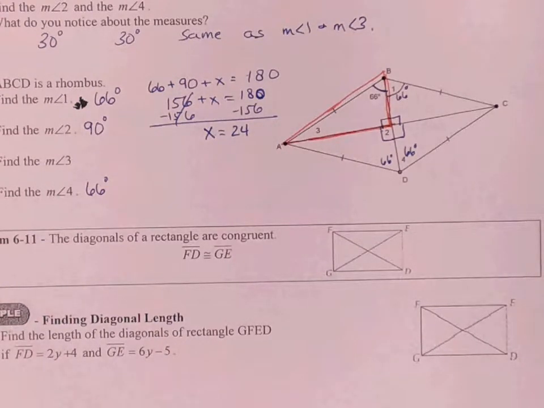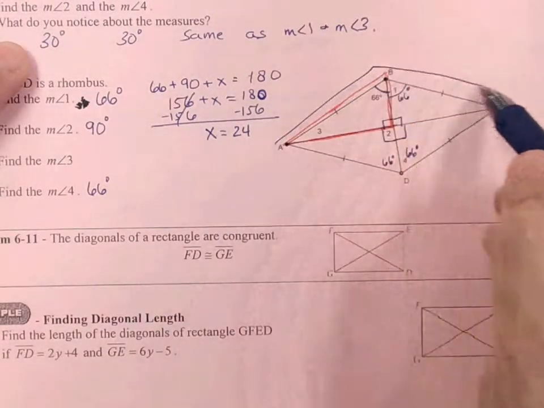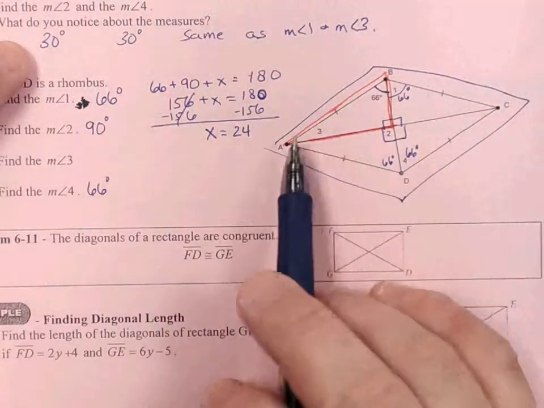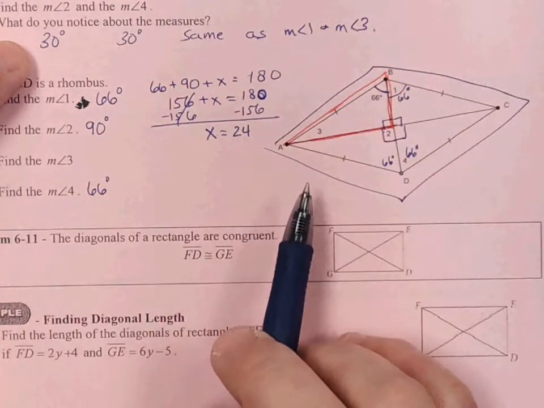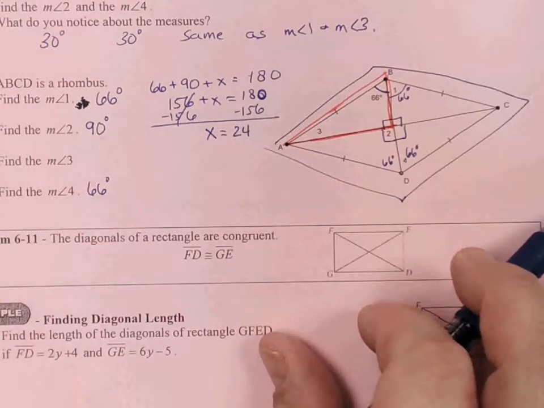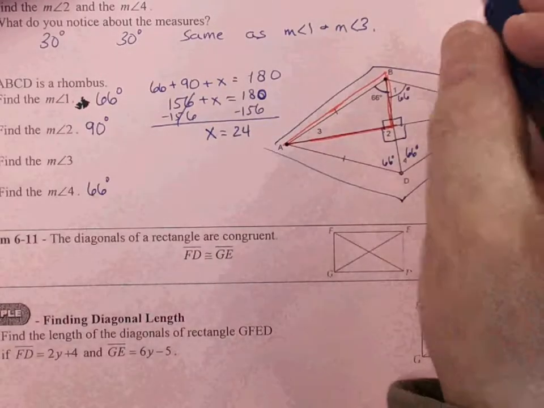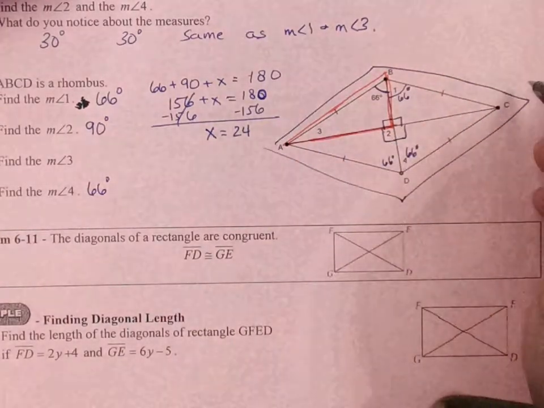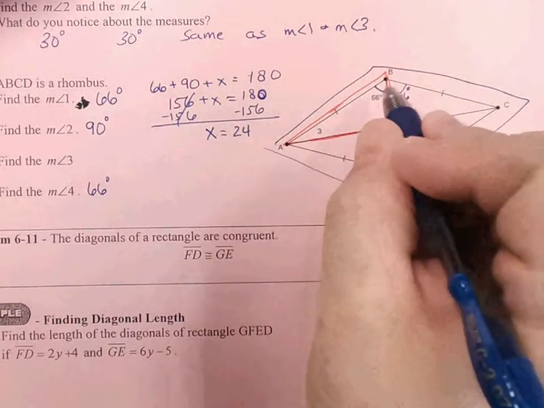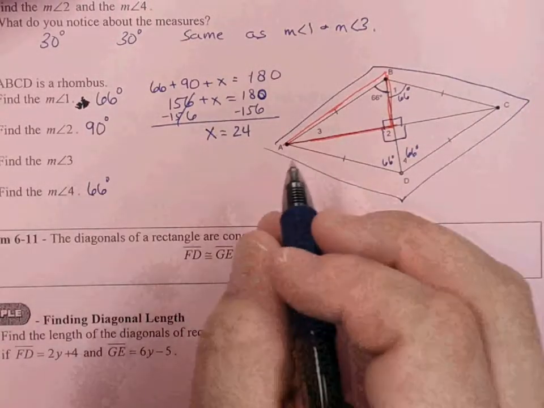Well, what if you didn't want to do it that way? What if you wanted to talk about it in terms of the entire figure? Well, remember, all quadrilaterals add up to be 360 degrees. n minus 2 times 180, right? 4 sides minus 2 is 2. 2 times 180 is 360. So let's add up all of these angles and set it equal to 360.